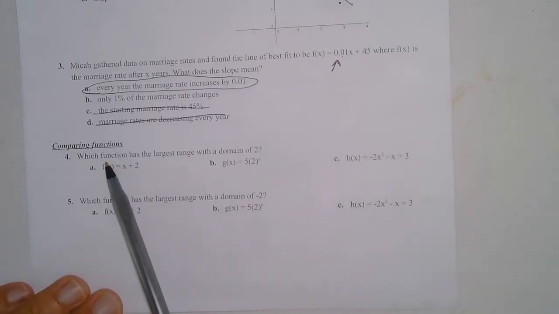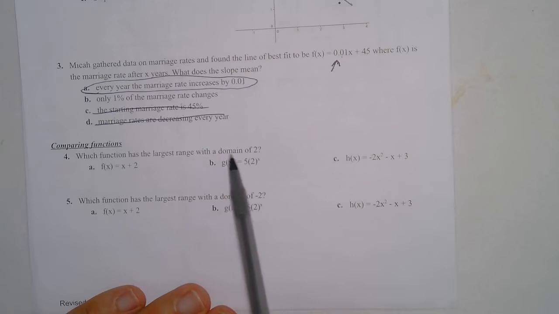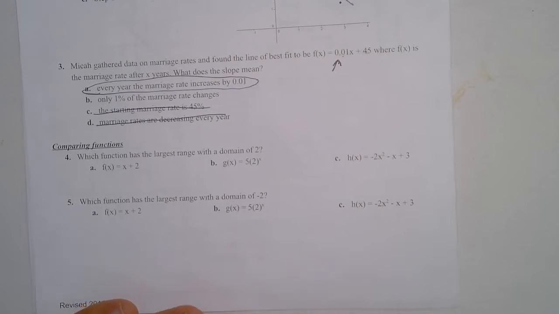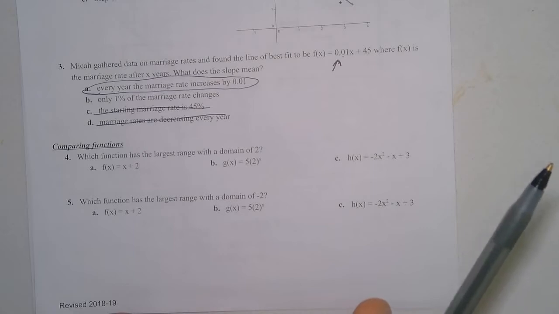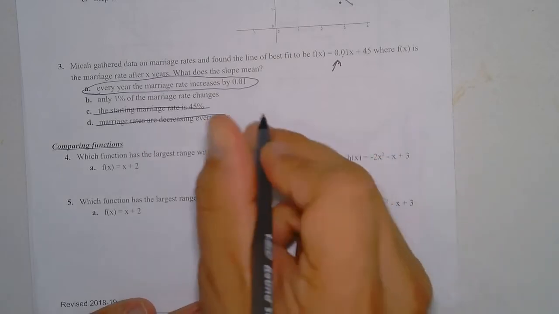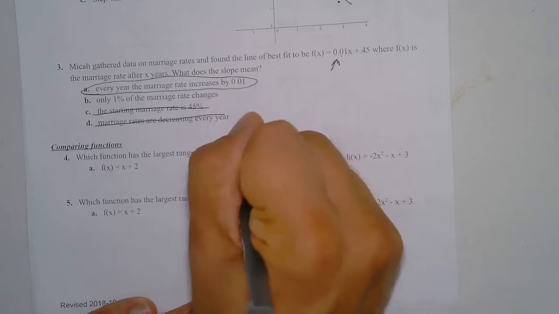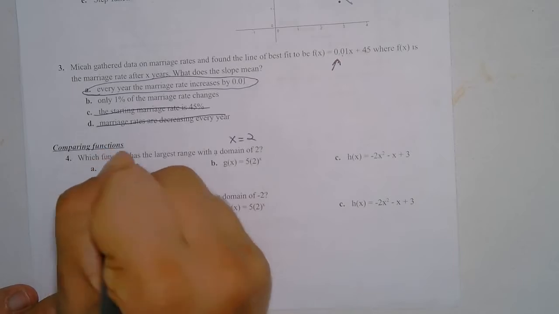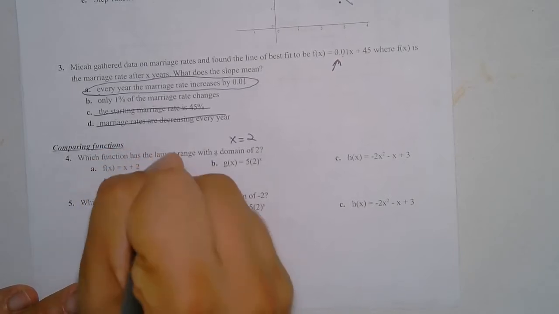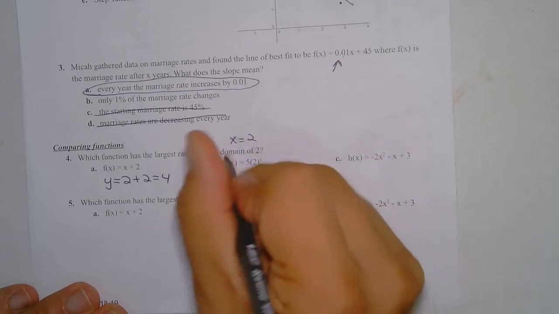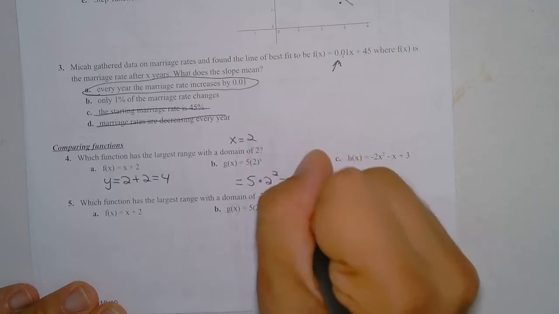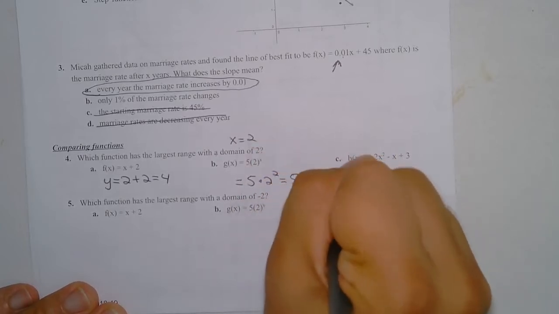So here, which function has the largest range with the domain of 2? So if x is 2, I'm assuming this is saying what's the largest y value. So if we just evaluate this, y here would be 2 plus 2, which is 4. Evaluating this function, we would go 5 times 2 to the second, or that means 5 times 4, which is 20.